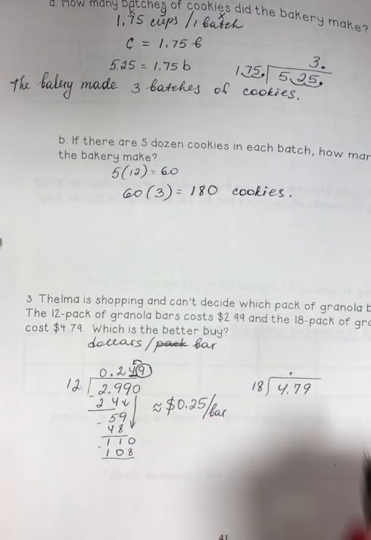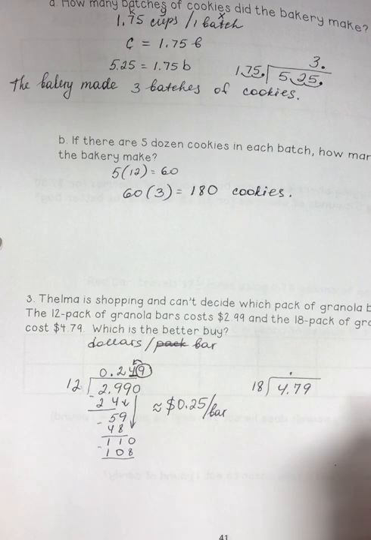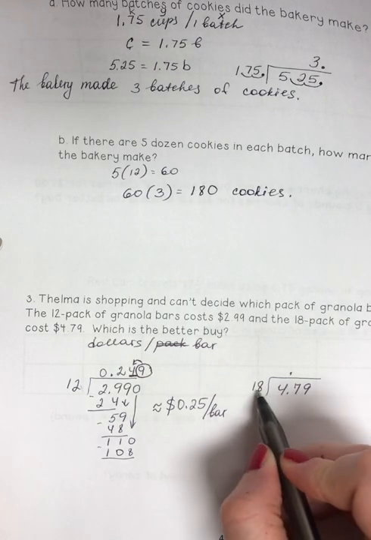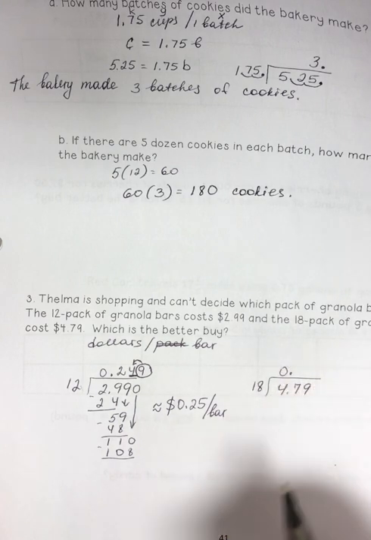Now let's look at my other division here. So 4 and 79 cents, I'm dividing by 18. I already moved my decimal. 18 does not go into 4, so I'll put 0 over 4.